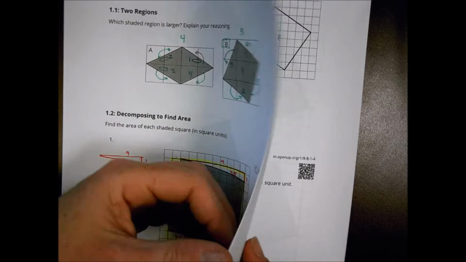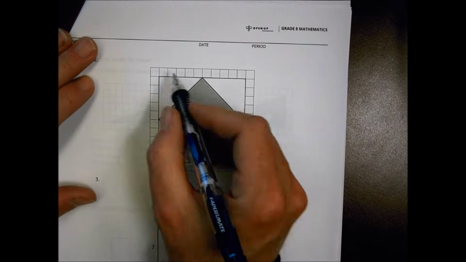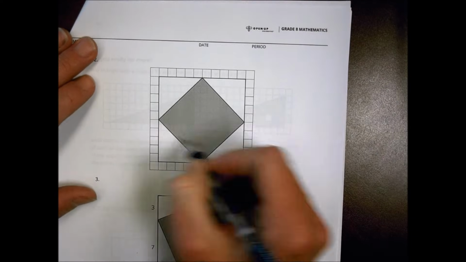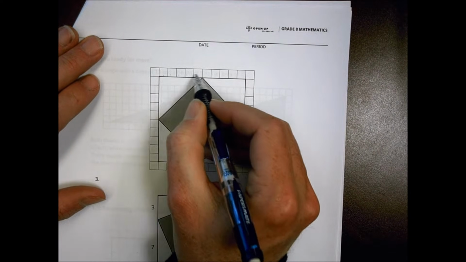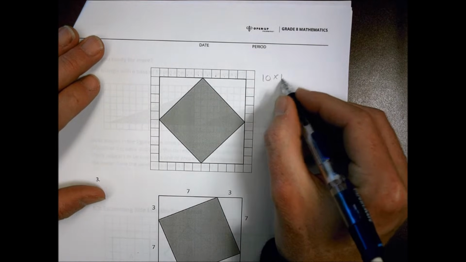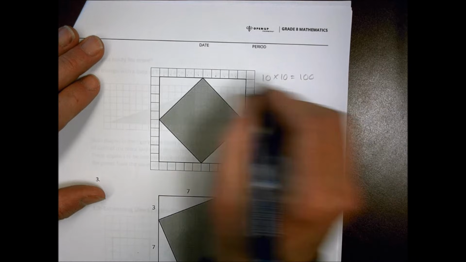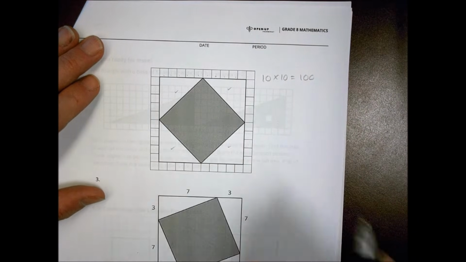Let's look at the next slide, because the next one doesn't have all the same lines on it, but it's definitely very similar, right? Once again, what we see is that we again have a large square here that the shaded square is inside of. This large square is a distance again of 1, 2, 3, 4, 5, 6, 7, 8, 9, 10, 10 by 10. So we know we have a large square, it's a 10 by 10, which is 100 squares inside of it. But I need to take out these triangular parts right there.